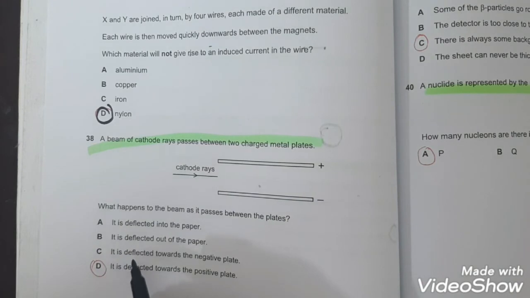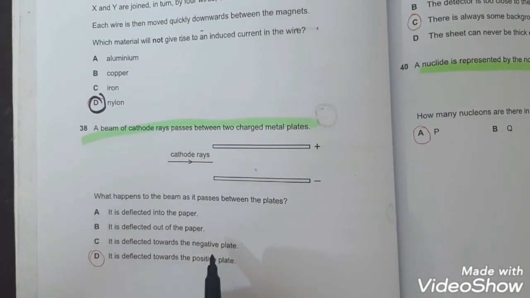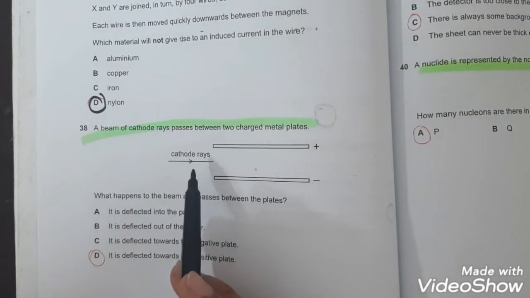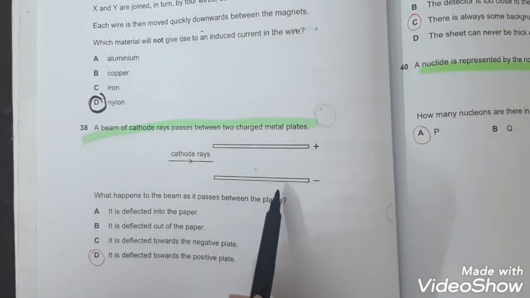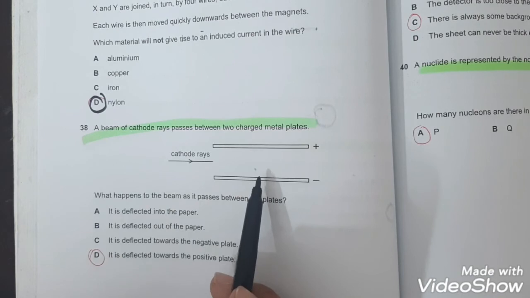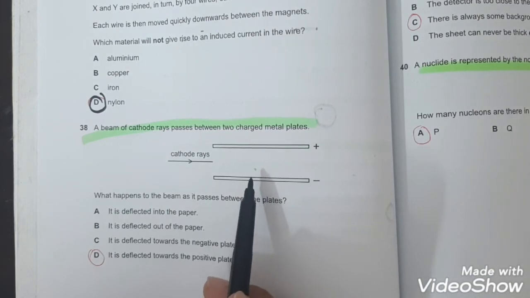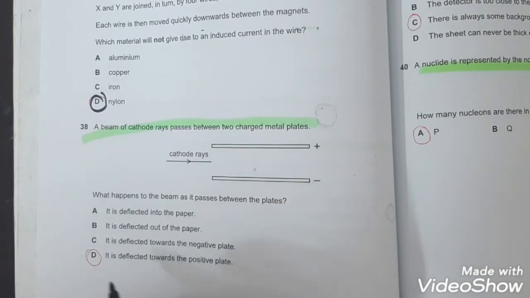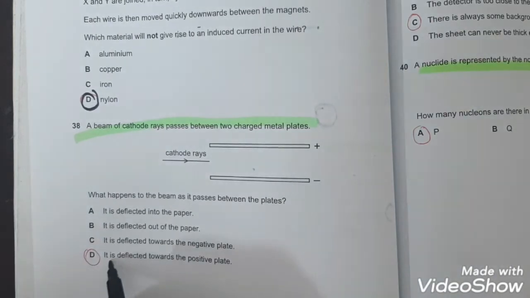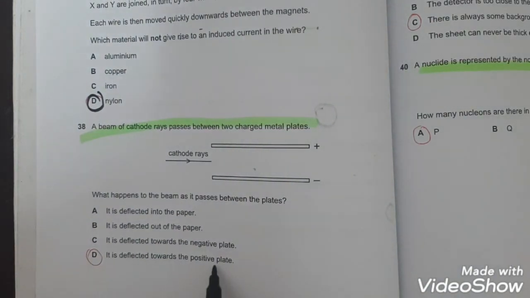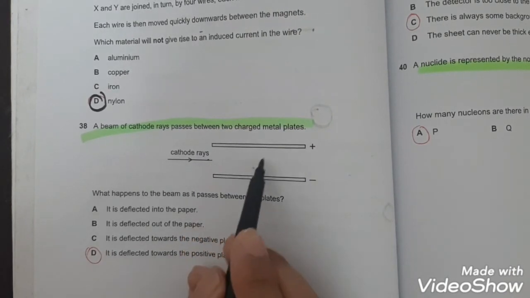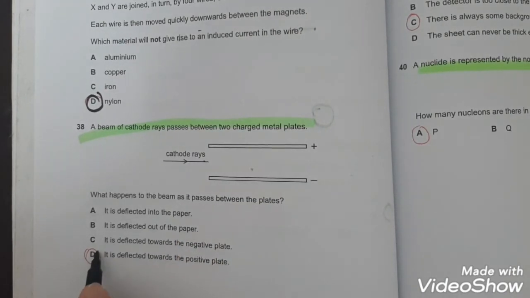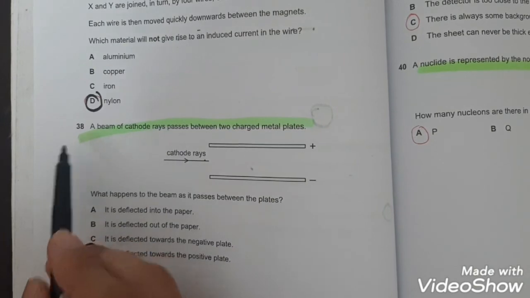Then C is it is deflected towards the negative plate, which is also wrong because as it is a negatively charged particle, instead of moving towards the negative plate, it will be repelled from the negative plate and move towards the positive plate. And then D is it is deflected towards the positive plate, which is correct because as it is negatively charged, it will move towards the positive plate. So D will be the correct answer for question 38.